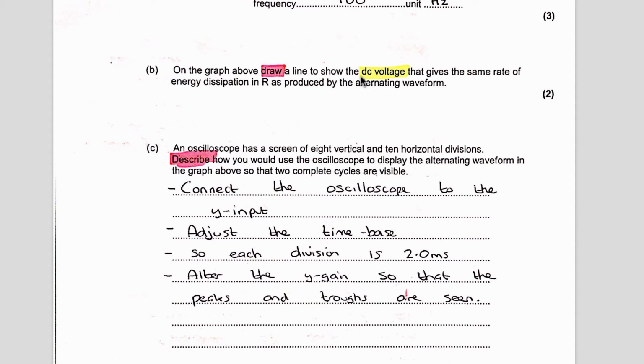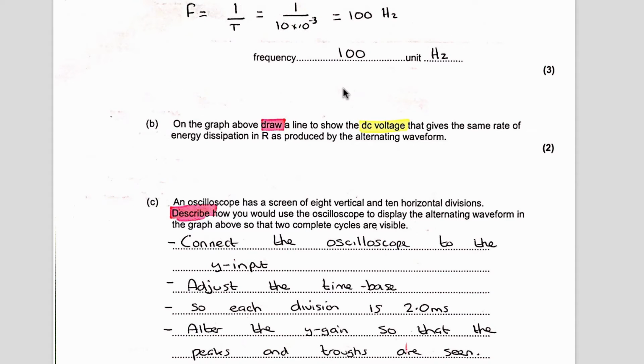First of all, this rate of energy dissipation, or DC voltage that gives the same rate of energy dissipation, is basically the definition of the root mean squared voltage. And we worked that out in a previous part of the question, which we'll have a look at in a sec.